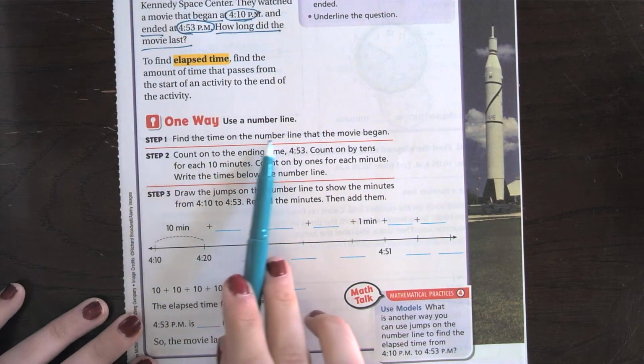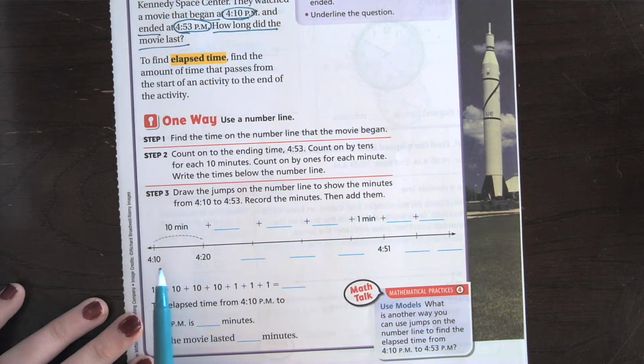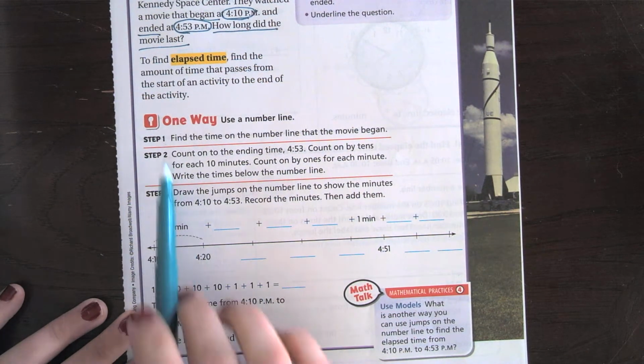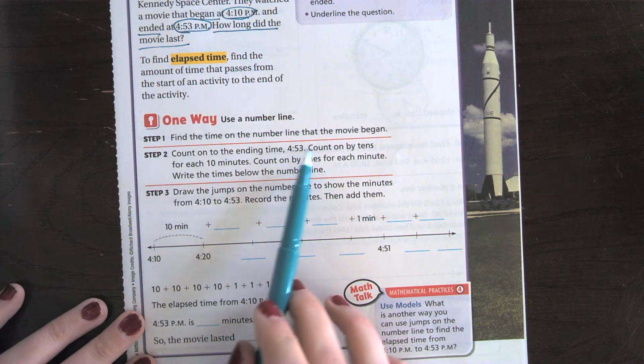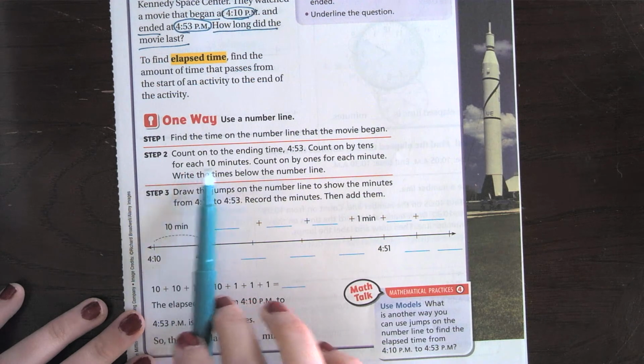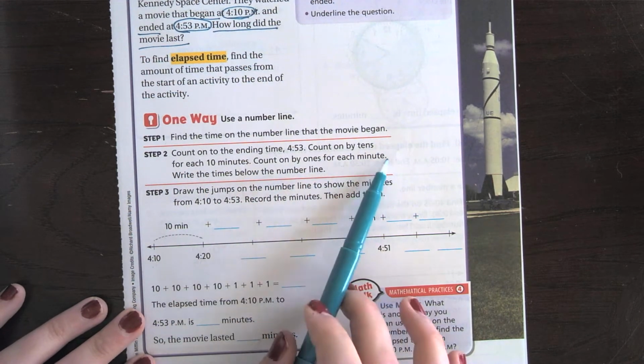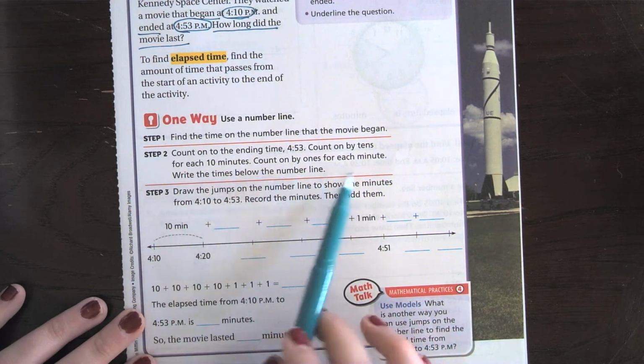Step 1 is find the time on the number line that the movie began. So it started at 4:10. Step 2 says count on to the ending time, 4:53. Count on by tens for each 10 minutes. Count on by ones for each minute. Write the times below the number line.